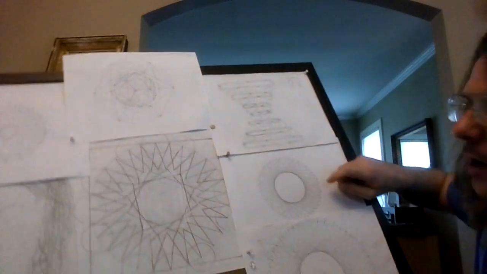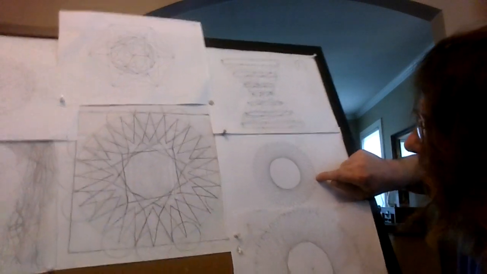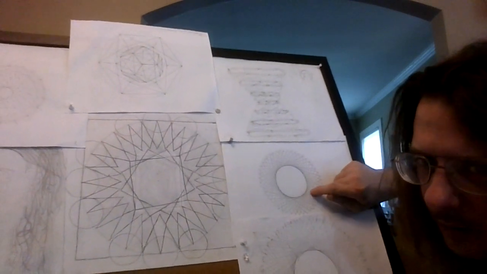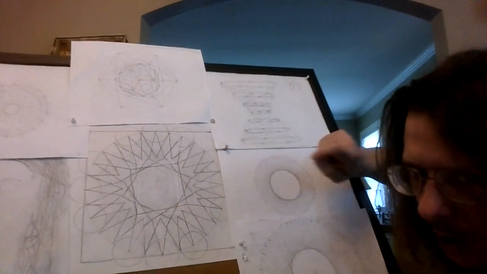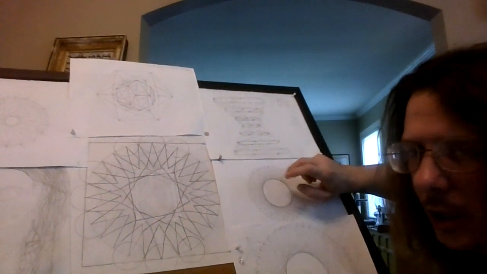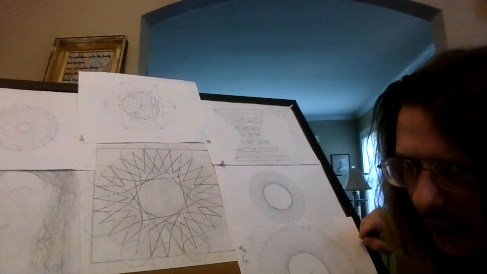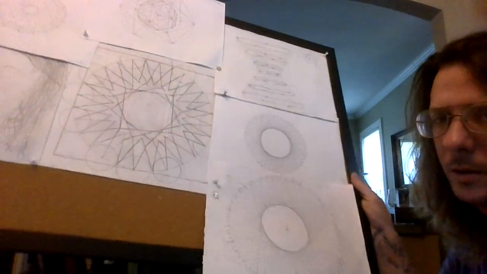Here we have a compound of 16 equilateral triangles. This circle is subdivided into 48. And then, of course, you walk all the way around it and go 1, 2, 3, 4, 5, 6, 7, 8, all the way to 16, and then you start over 1, 2, 3, 4, 5, 6. You get it? Okay.